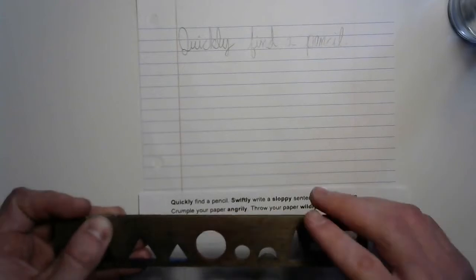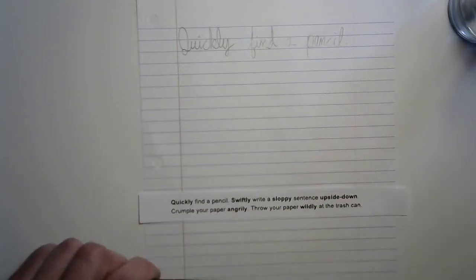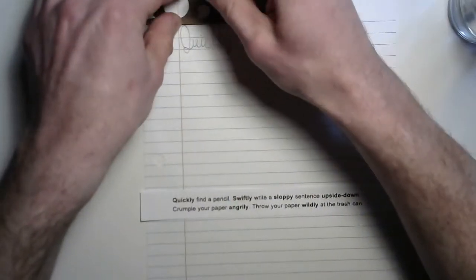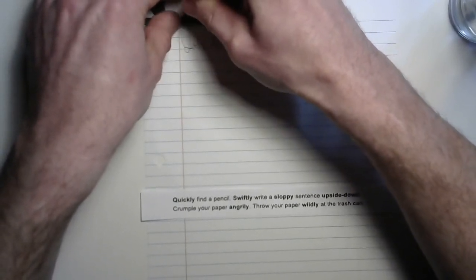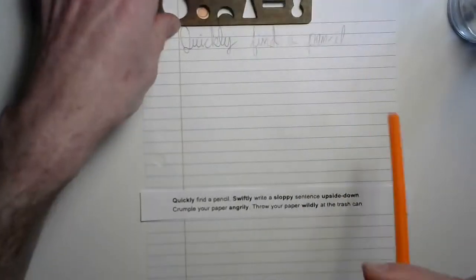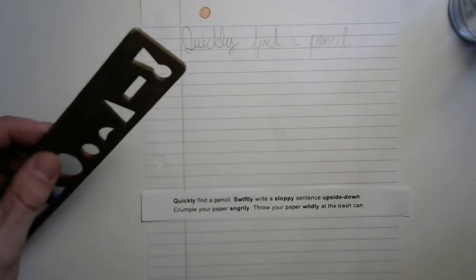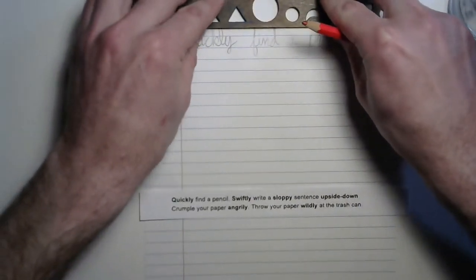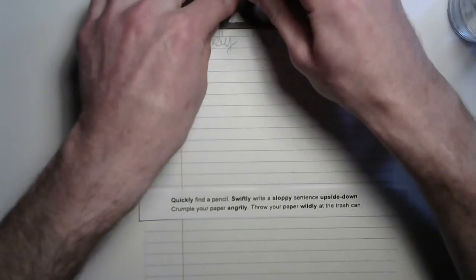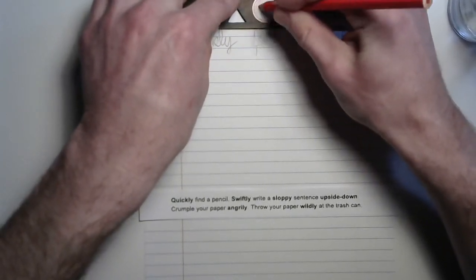And let's see, quickly. Well, it's bolden, so I know that's going to be an adverb, and that would be that little circle right there. Cool. Find, what is that? That tells me, yeah, what to do. That must be the verb. Okay, get that in there and color that in.